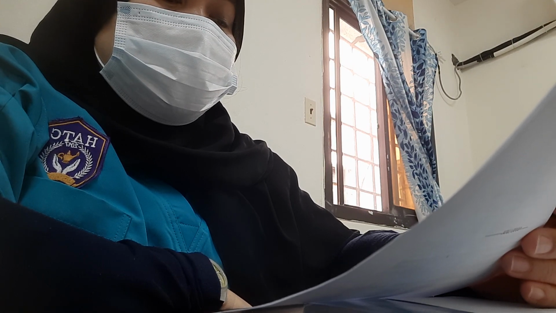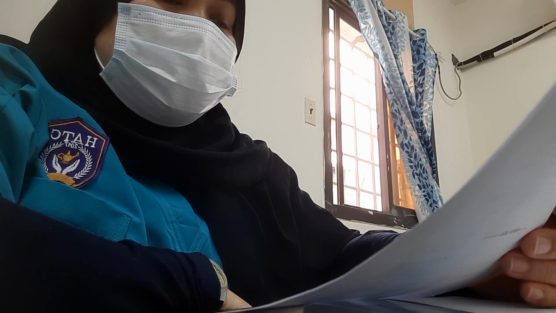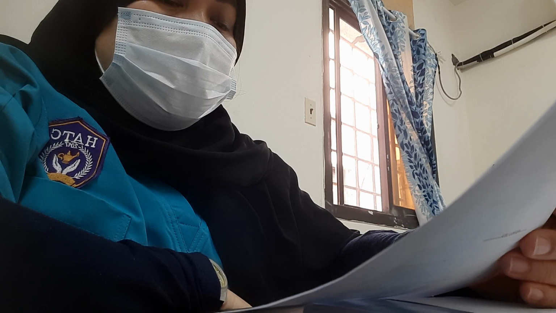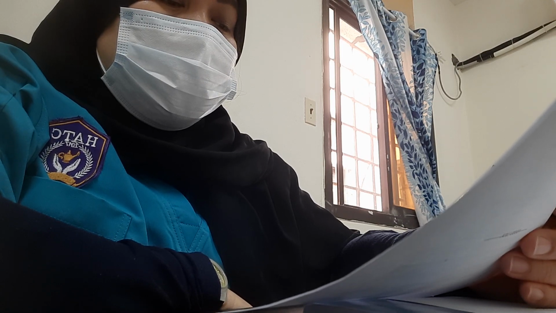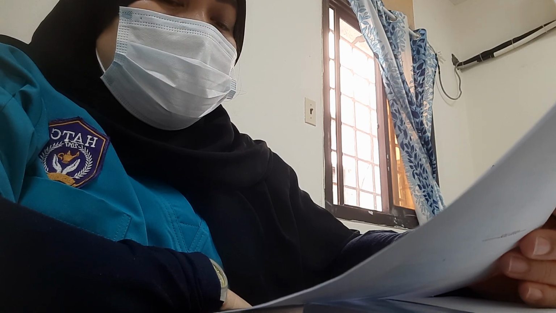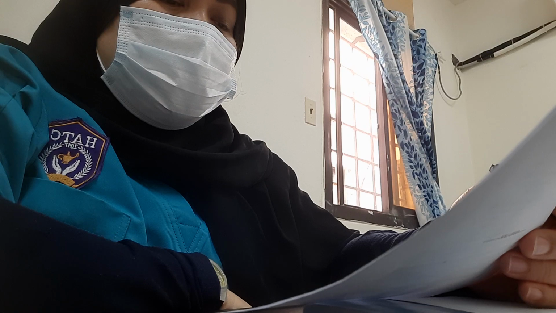Next. Which of the following individuals are communicating a message? Select all that apply. Ibig sabihin, alin dito sa mga sumusunod ang nagko-convey ng message? So, ibig sabihin, from a sender to a receiver, may message na pinapadala. Letter A, a mother speaking her son for playing with matches.